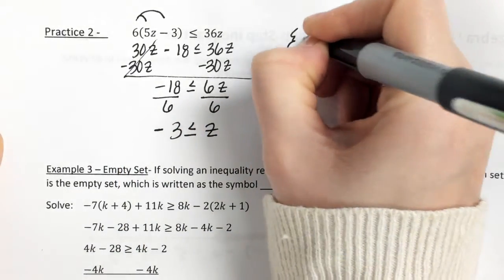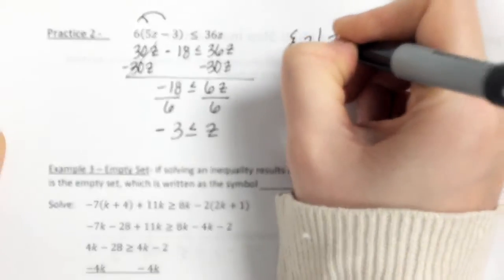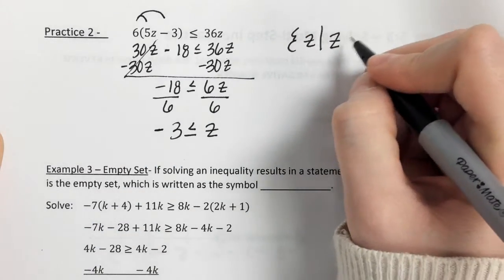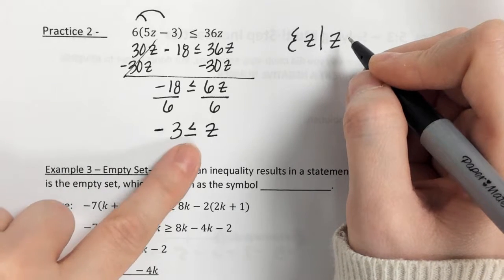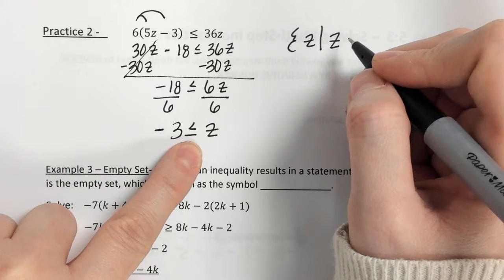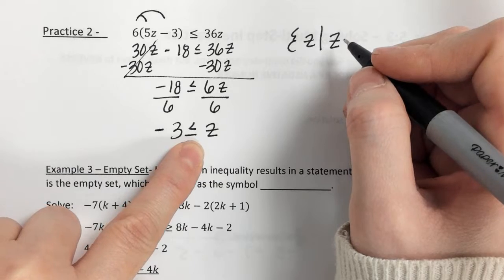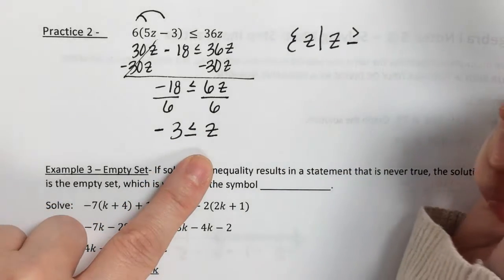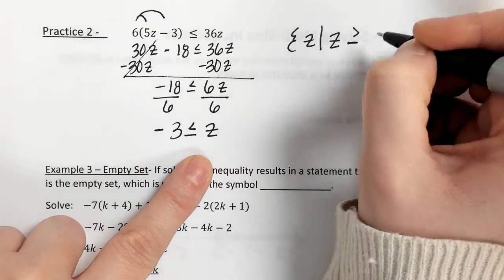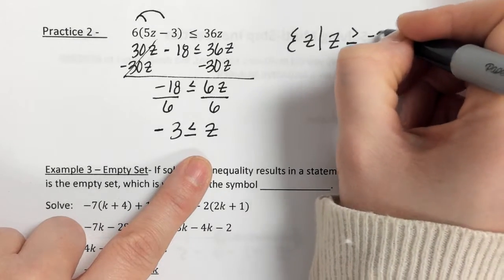So in set builder notation, I have z is what? Which way is it opening towards? It's opening towards the z. So do we know the correct way to say this? Greater than or equal to negative 3.